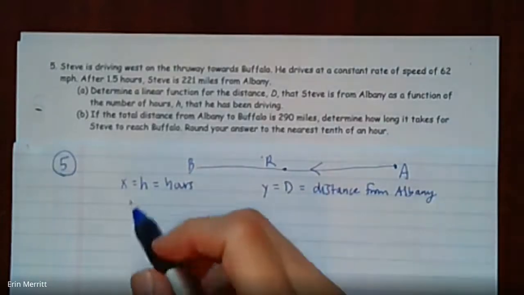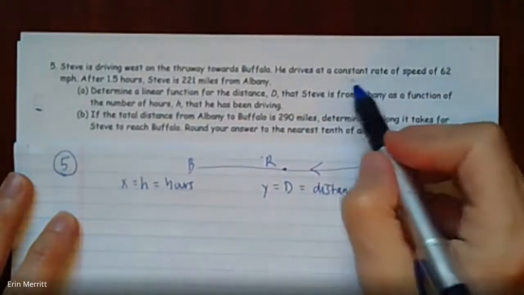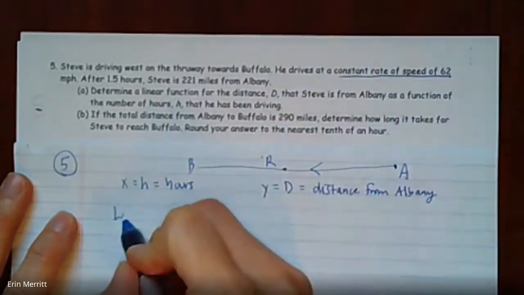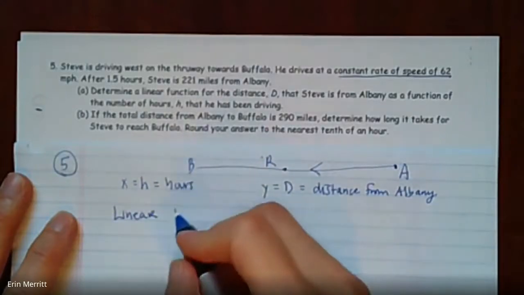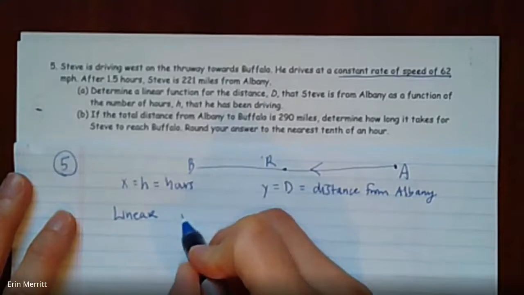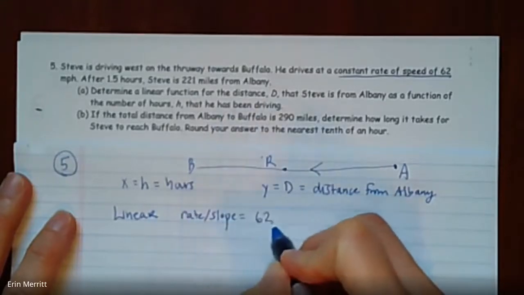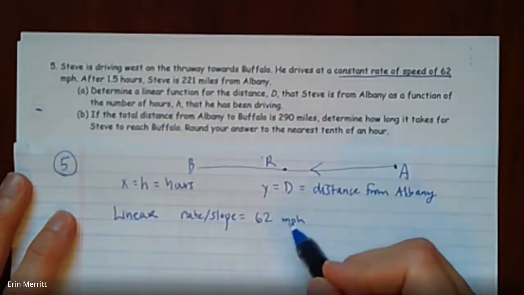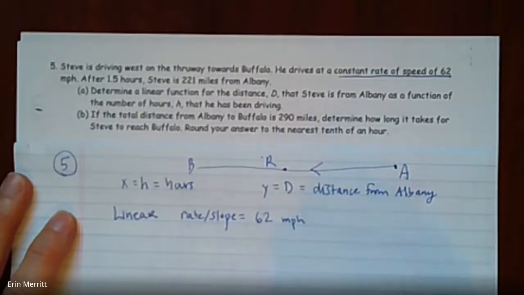So when it says figure out the function, what I need to know is, since he's driving at a constant rate, they're telling you in those words that it is a linear function, right? So it's staying constant. That means that's 62 miles per hour. That is my rate or my slope that I'd want to have here. So 62 miles per hour. And if you think about what it's saying, the miles, that's your Y, over the hours, that's your X. So change in Y over change in X, right? So it kind of confirms what we just talked about a second ago.